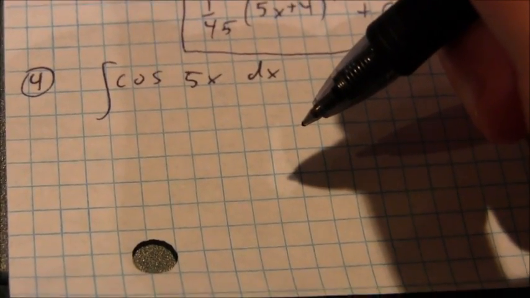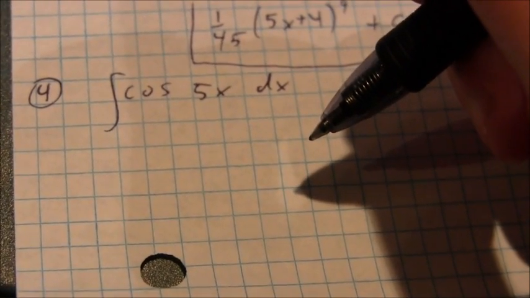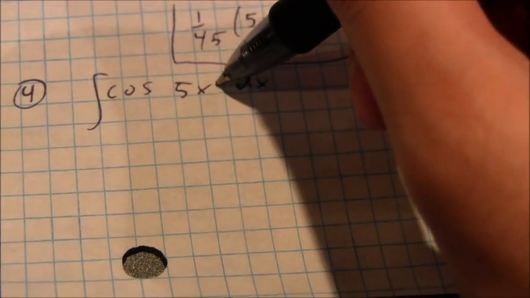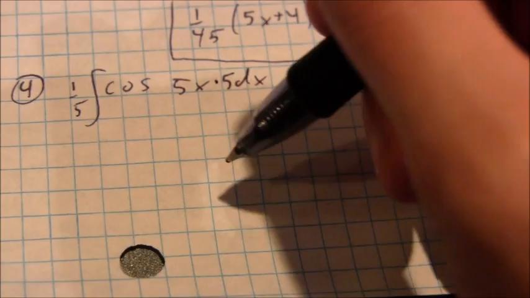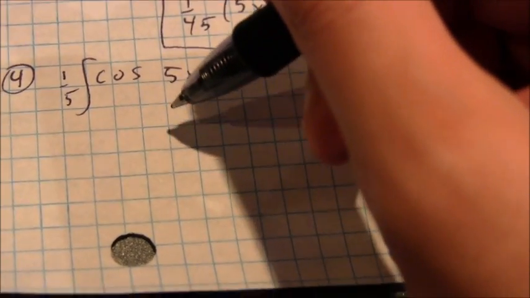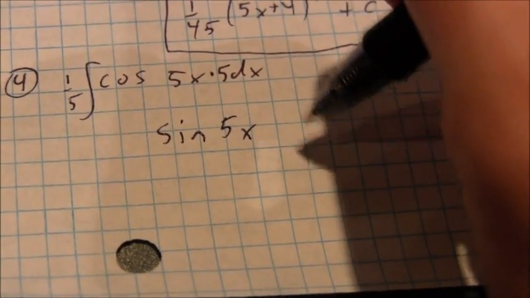So it's a cosine function. You get that inside function of 5, but I don't have a complicated inside function. Derivative of the inside function is 5, so I'll put that with my dx. I'll balance that with the 1/5 outside of parentheses. Remember, I can carry a constant outside parentheses. Integral of cosine is sine of the same thing, of that inside function of 5x.